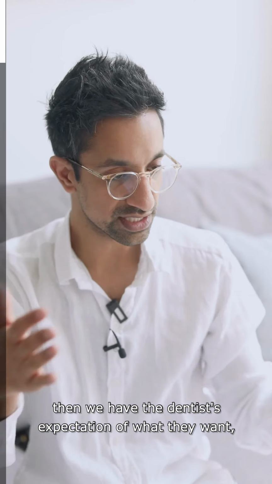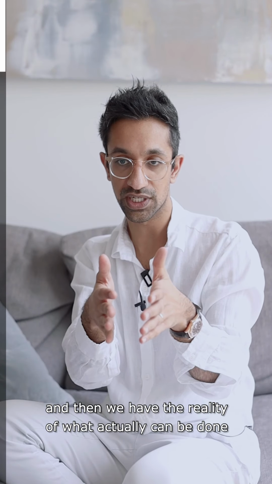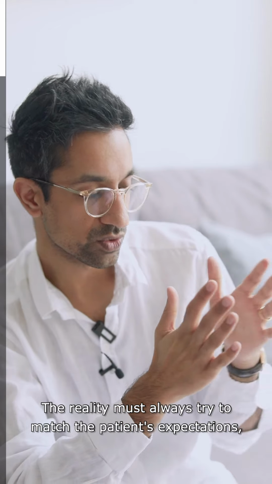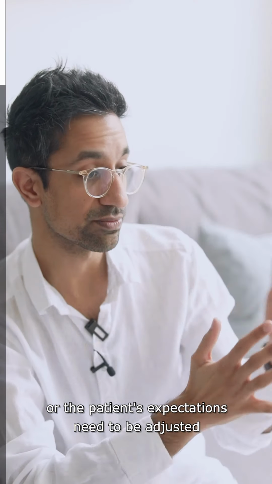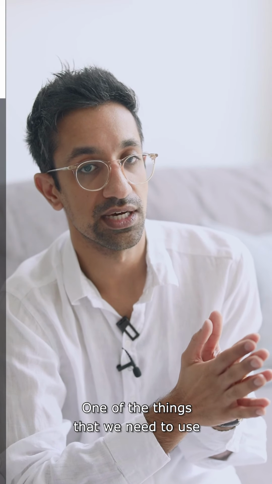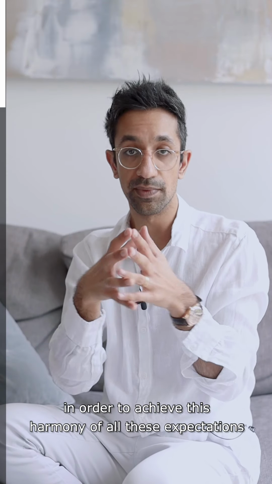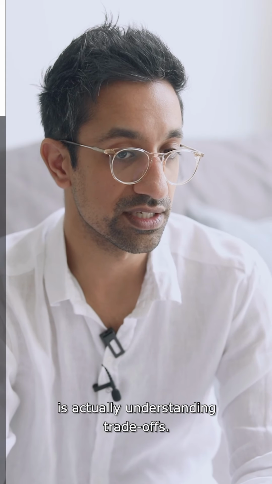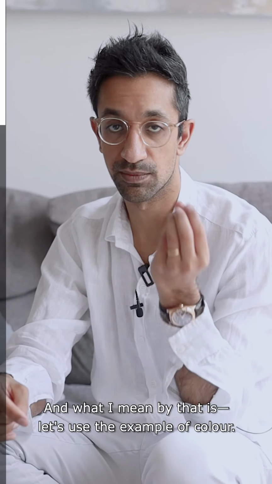Then we have the dentist's expectation of what they want. And then we have the reality of what actually can be done. The reality must always try to match the patient's expectations, or the patient's expectations need to be adjusted to match reality. The dentist's expectations must also be in line with reality. One of the things we need to use in order to achieve this harmony of all these expectations is actually understanding trade-offs. And what I mean by that is, let's use the example of colour.